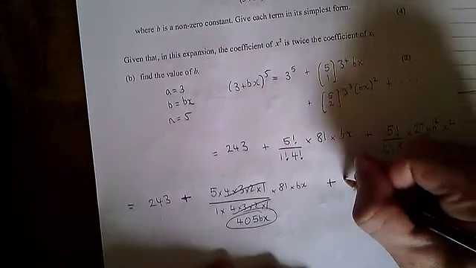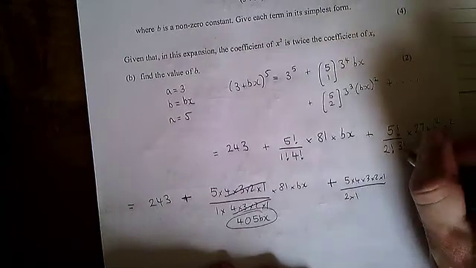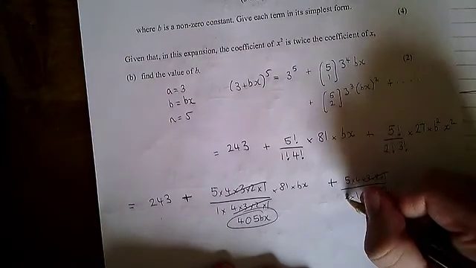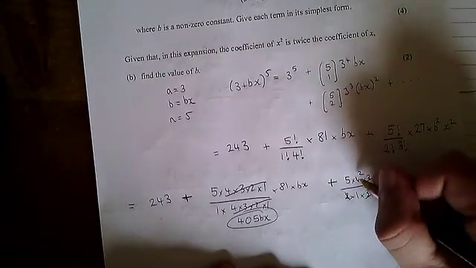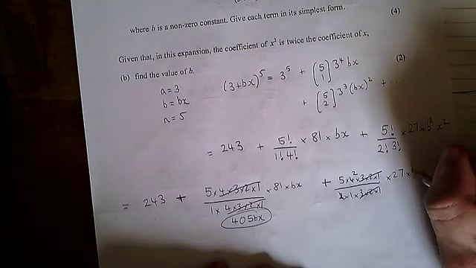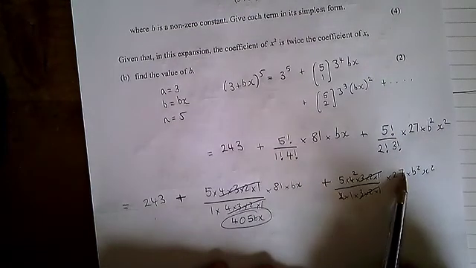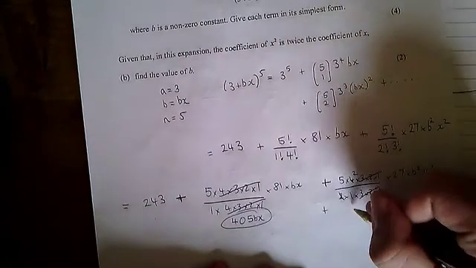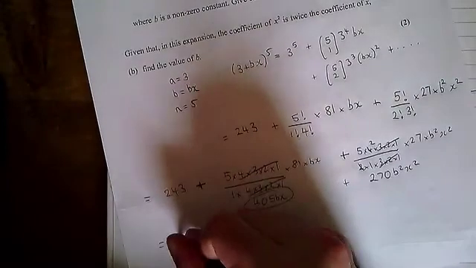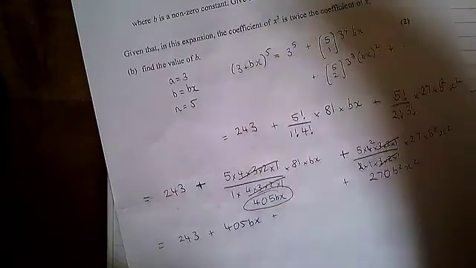Plus, now 5 factorial we already know is 5 times 4 times 3 times 2 times 1 over 2 factorial, which would be 2 times 1, and then 3 factorial, so times by 3 times 2 times 1. I'm going to cancel the 3 times 2 times 1. 2 goes into 4 twice, leaving that as just 5 times 2, which is 10. And then I'm timesing that by 27 and times it by b squared x squared. So that's going to go to 10 times by 27, which is 270 b squared. So plus 270 b squared x squared. So that's what that neatens down to, believe it or not. But obviously it takes a bit of a time to get through. You know, these are hard, that's why I'm doing a mini help video on it.